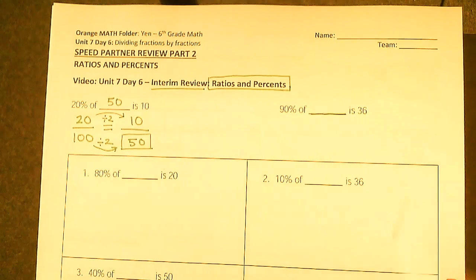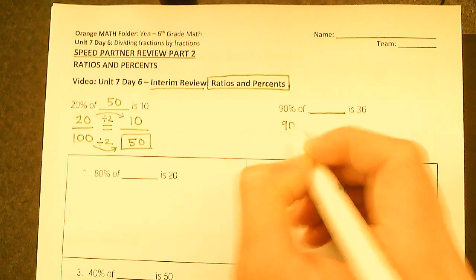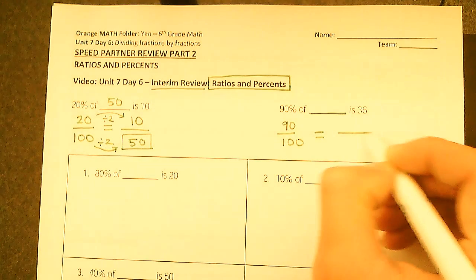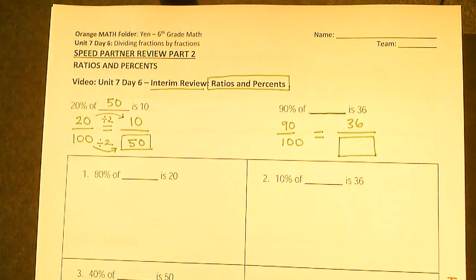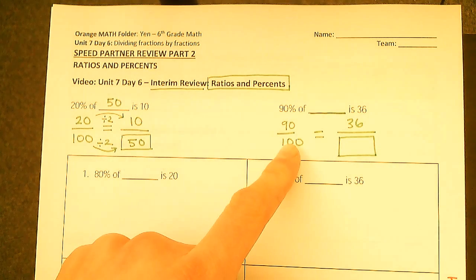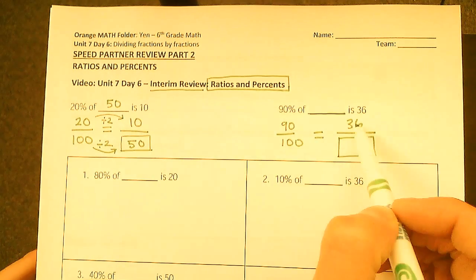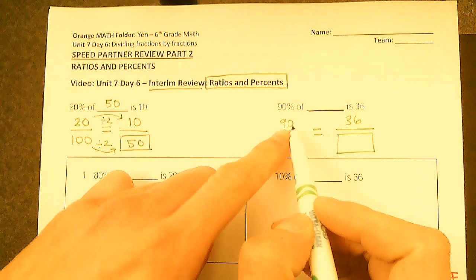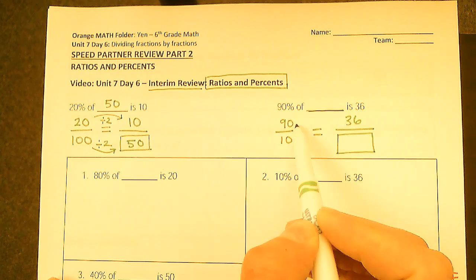90% of some number is 36. So we'll set up our equivalent ratios again. 90% is the same thing as 90 out of 100. And it's equal to 36 out of some total. And we're trying to figure out 36 out of what number is the same thing as 90%. So I look between my two numerators, 90 and 36. So in this case, it gets a little tricky because I can't easily divide 90 by some number to get to 36, or I can't easily multiply 36 by some number to get to 90.